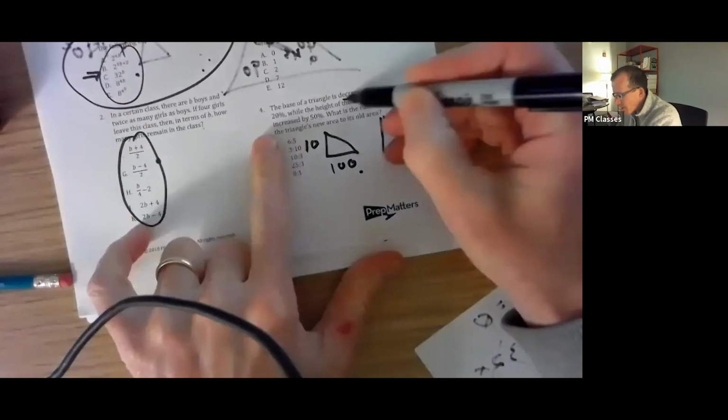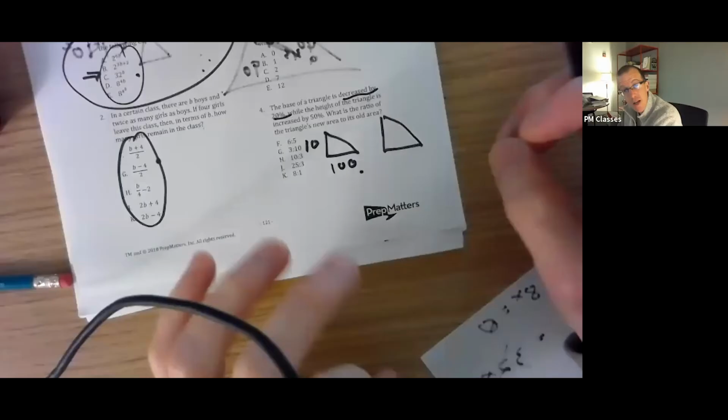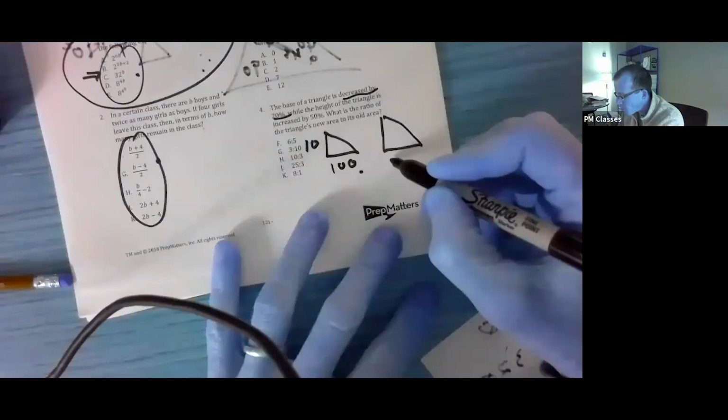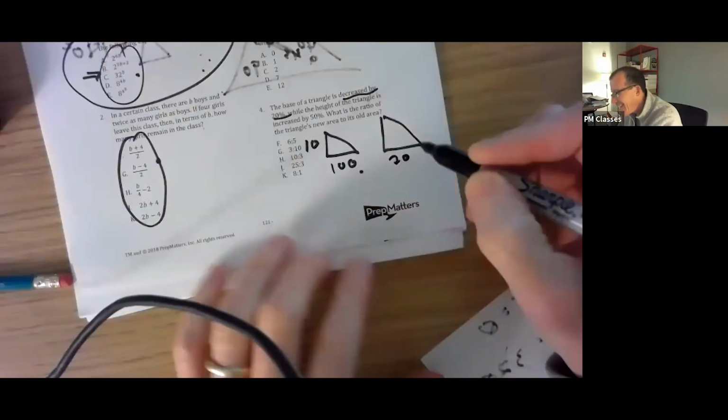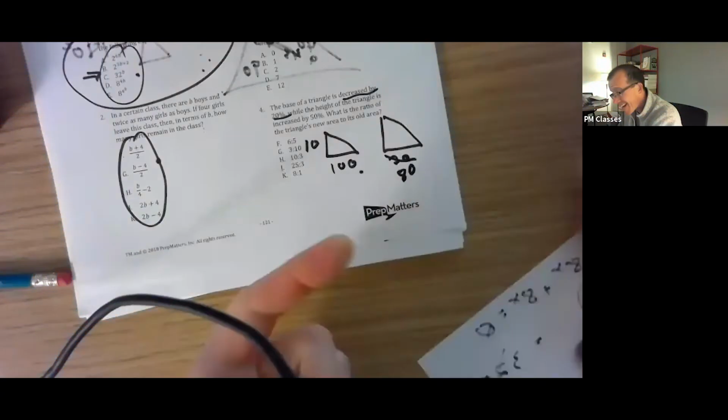Let's read this carefully. The base is decreased by 20%. Hopefully you know this. I'm not going to go through lots of percents now, but 20% of 100 is 20. So it's decreased by 20%. A lot of times people just write 20. That's not right. It was decreased by 20, meaning take away 20. Oh, right. I knew that, Ned. So we'll make that 80.